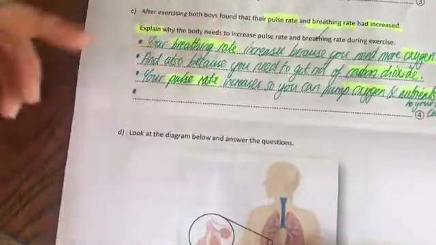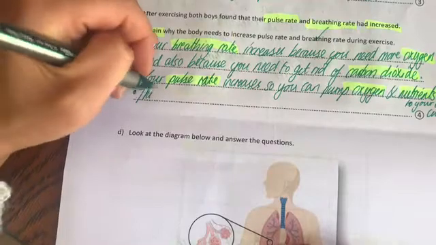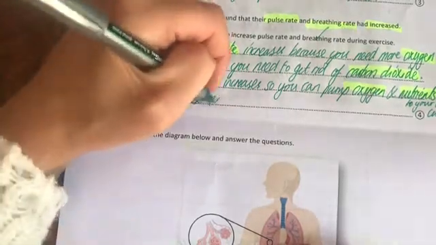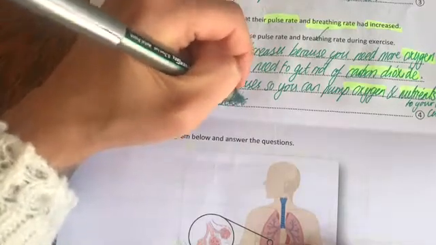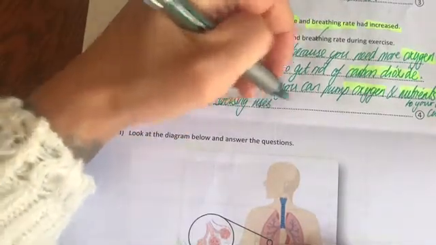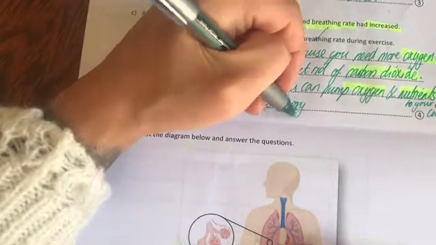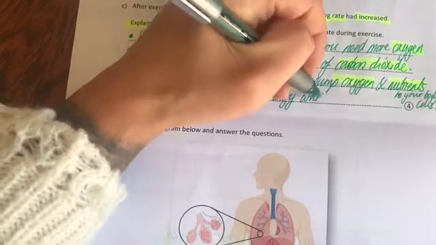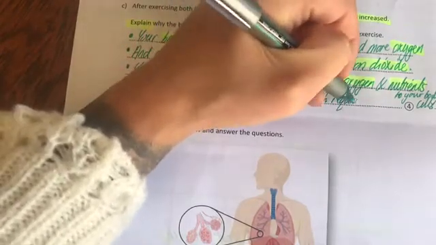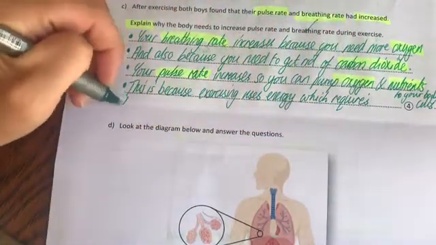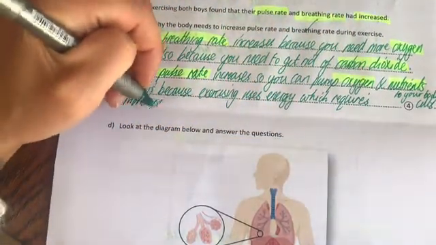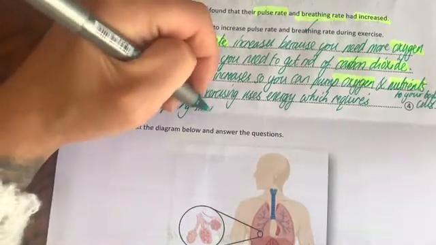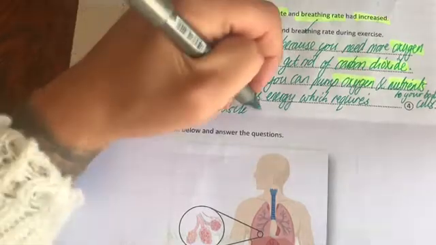Now I'm going to try and bring both of these together. This is because exercising uses energy, which requires more respiring in muscle cells.